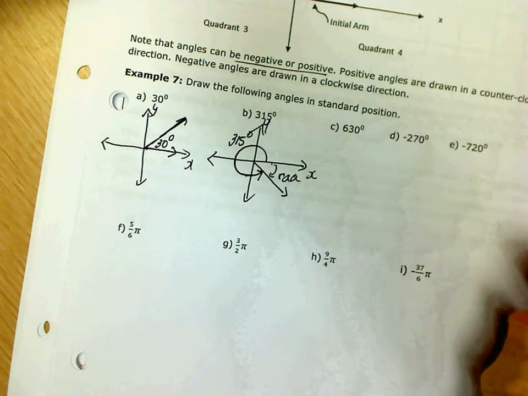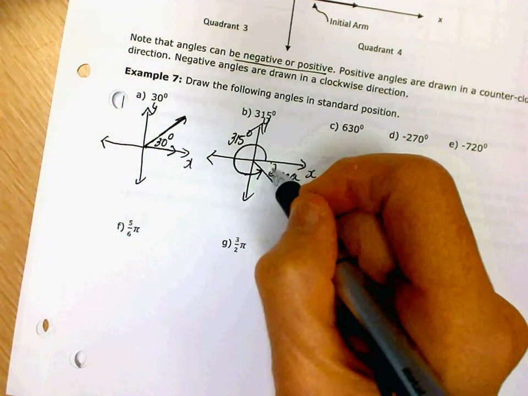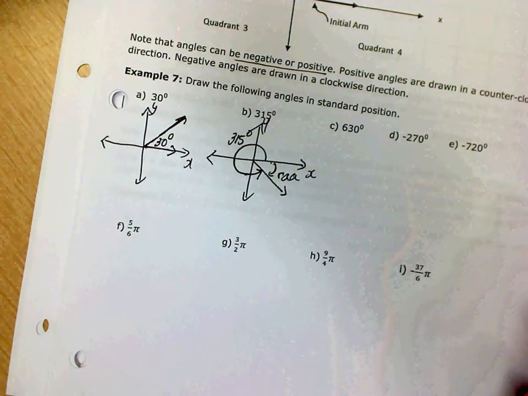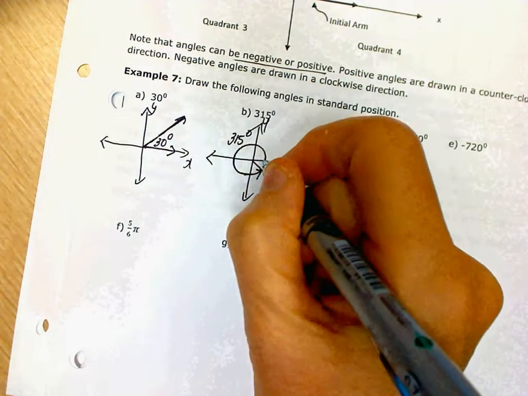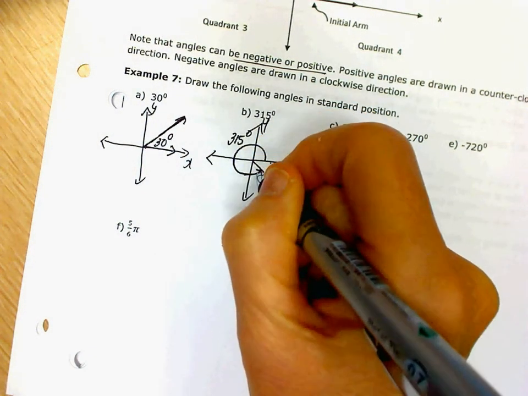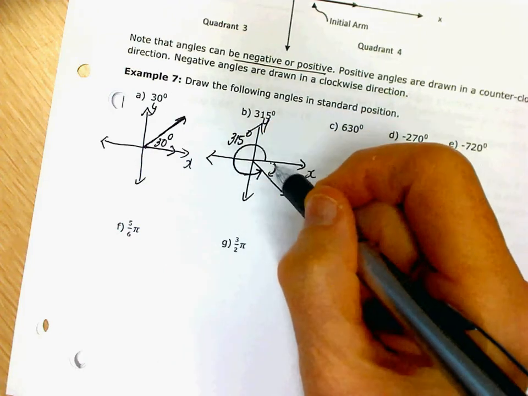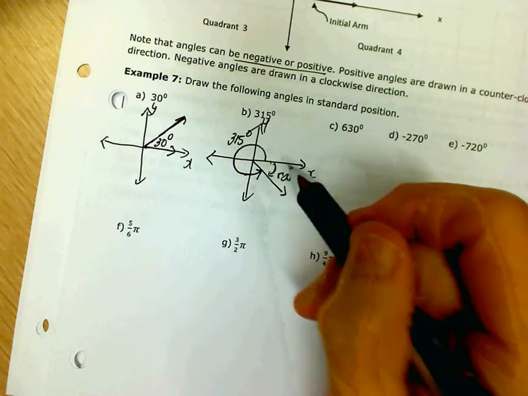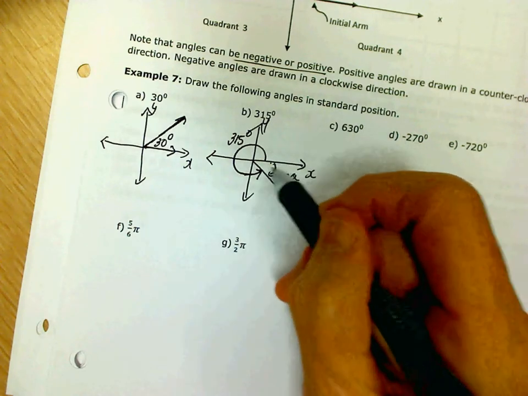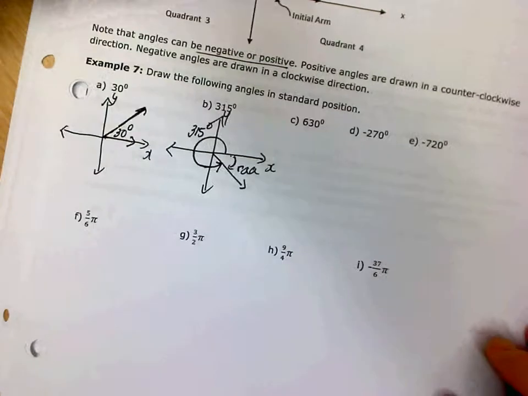I'm just going to point them out today so that you get used to the term, okay? 315 degrees is this angle here, but 315 degrees has another angle called the related acute angle, and the related acute angle is 45 degrees, okay?